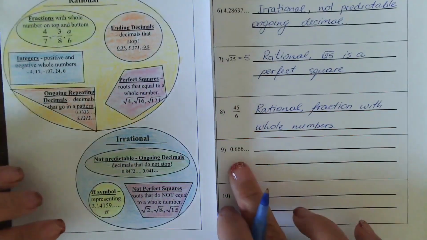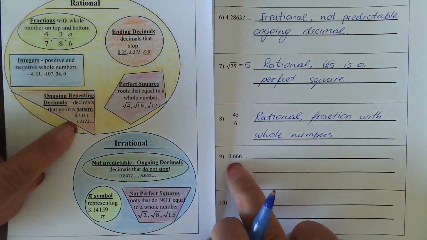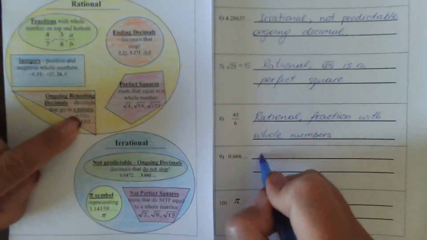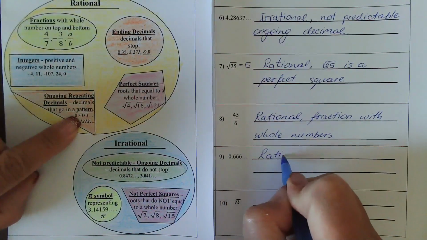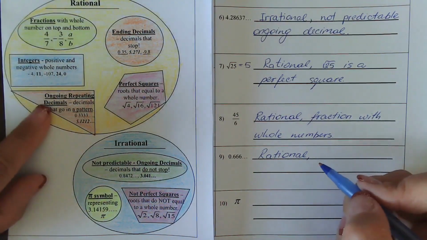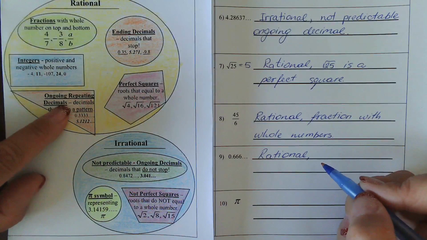I have a decimal. Does it stop? No. Is it predictable? Yes. Predictable decimals, or the ones that have a pattern, are great. They're rational numbers. Why is that a rational number? Because it's ongoing and it's predictable. It's a repeating decimal.